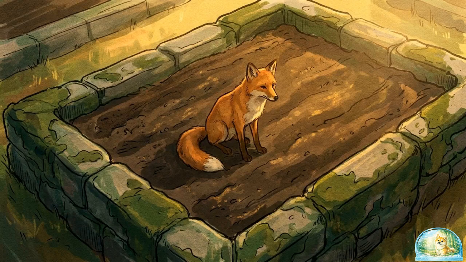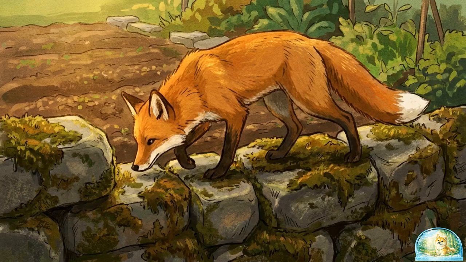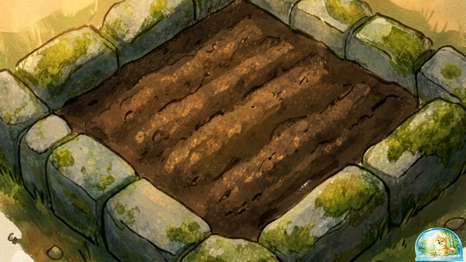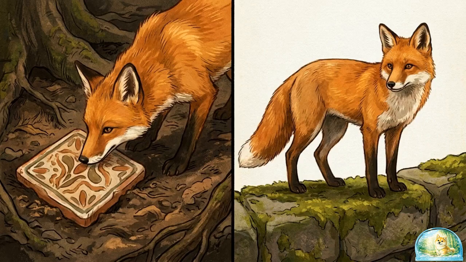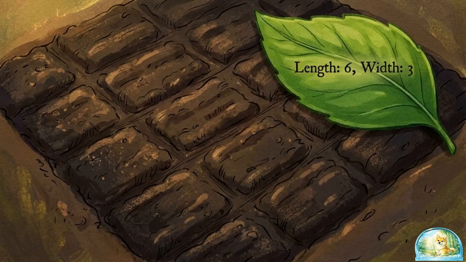When you look at a rectangular patch of earth, you might want to know how much space is inside, or you might want to know how far it is around the edge. Those are two completely different questions. The easiest way to get mixed up is to confuse the inside space with the outside border. To get it right, we have to separate them into two distinct physical actions: filling the plot and walking the edge. Let's start with this small garden plot.